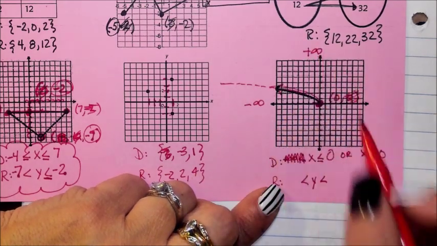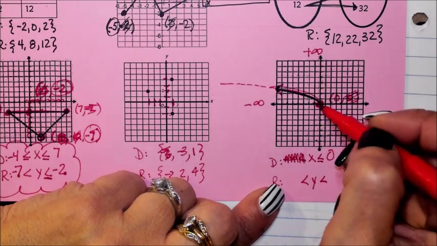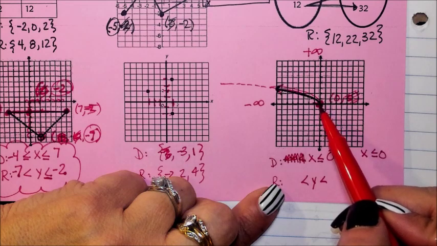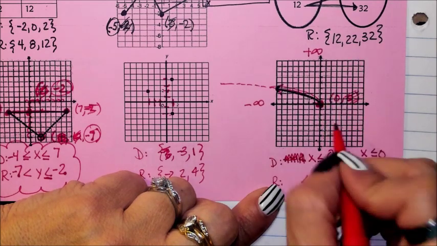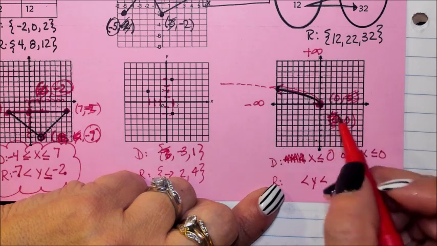So my highest value is infinity. There's no end point that I can do like on the other ones. The lowest y value is right here. It never goes below that on the y-axis. So that point is 0, 0. So I don't need the x.